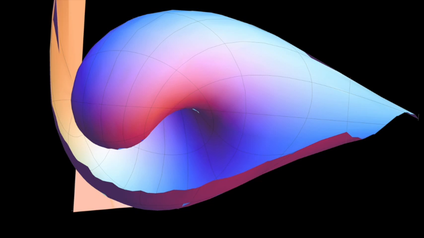So we're using math to reveal parts of reality that we can't directly perceive. That's a great way to put it. That's the exciting part of phenomenological velocity. It's not just about solving equations, it's about understanding the universe and reality itself.